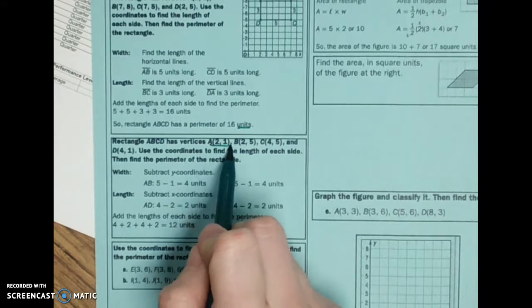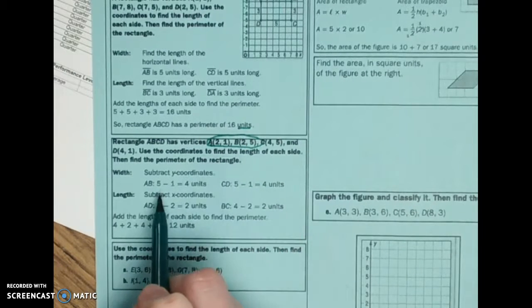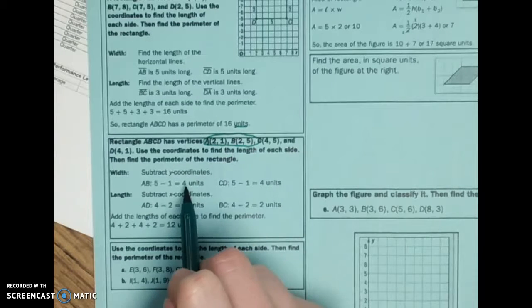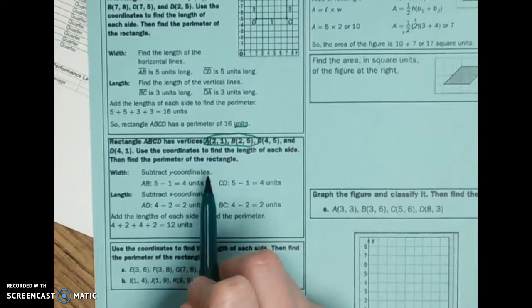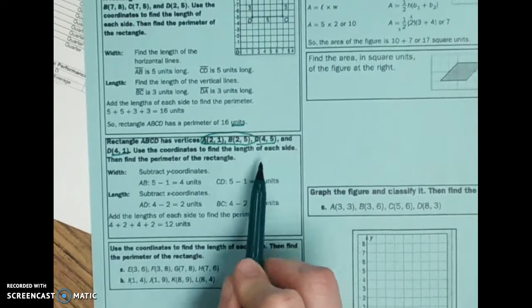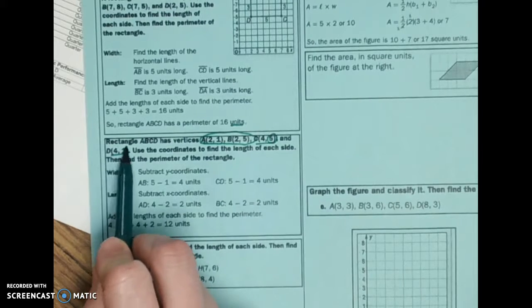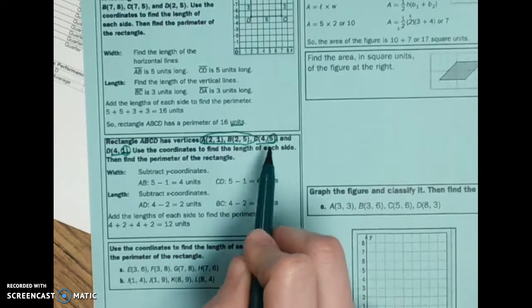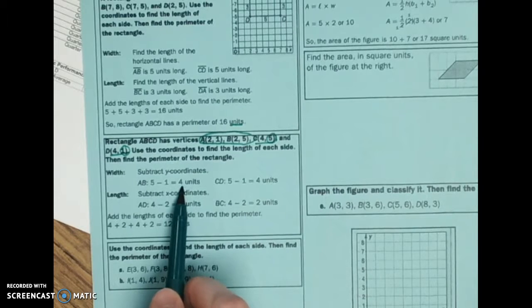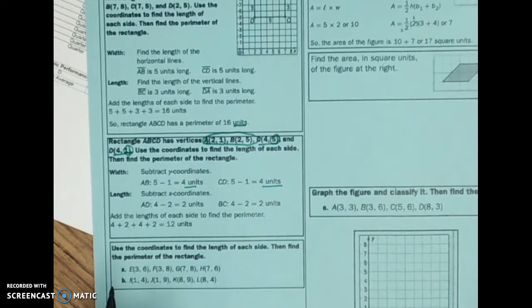So we're going to use A and B, and they got 5 minus 1 by subtracting the y's. So 5 minus 1 is 4. And then to get from C to D, you have 5 minus 1, and you get 4. So that's good that each of the widths is 4 because on a rectangle, it needs to be the same on those sides. And then we're going to do the x's.